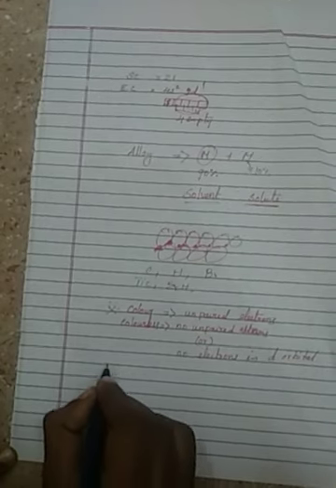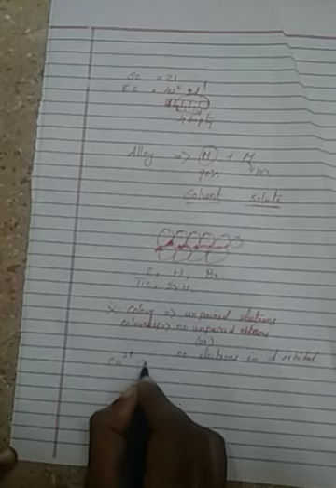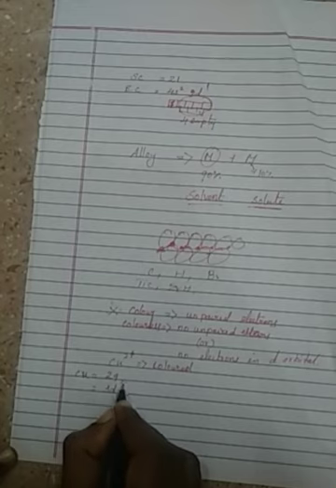For example, copper 2 plus is colored. They may ask you to prove this. Copper atomic number is 29. Electronic configuration 3d10 4s1.